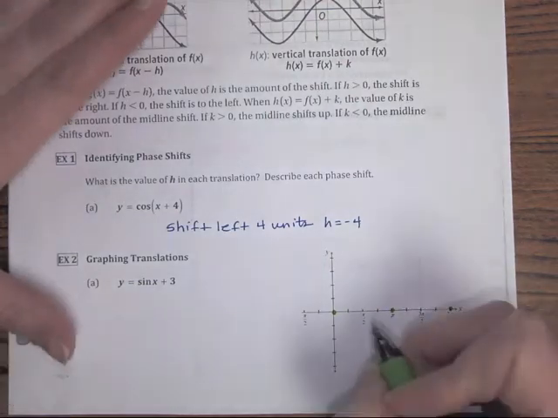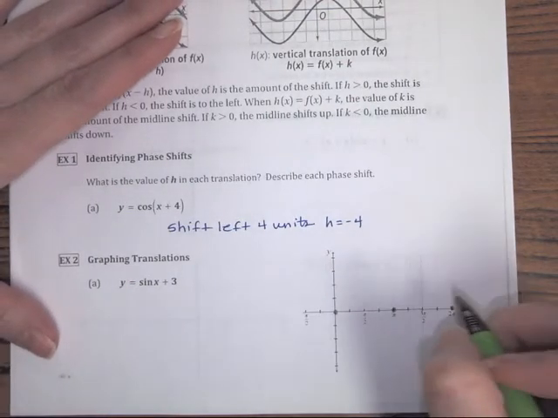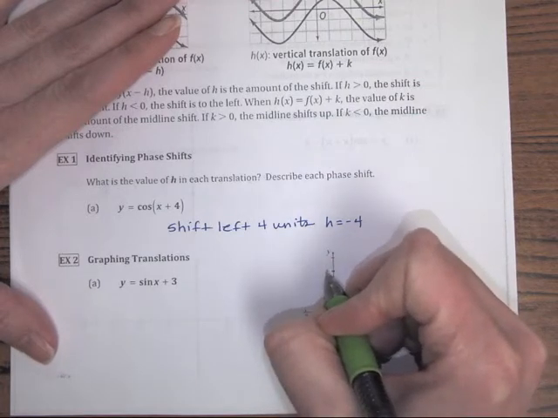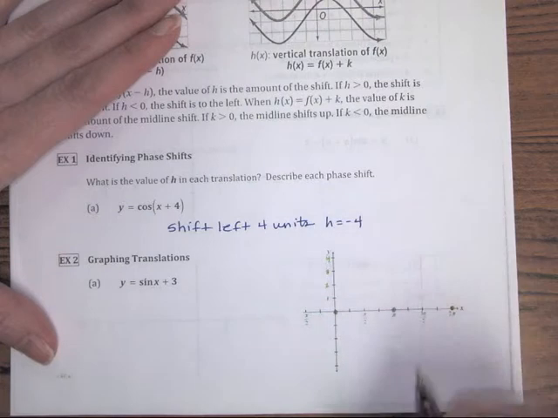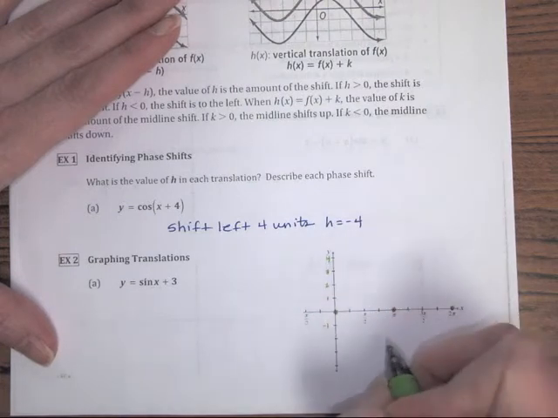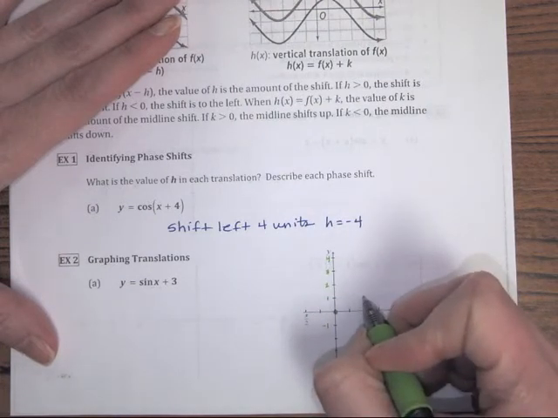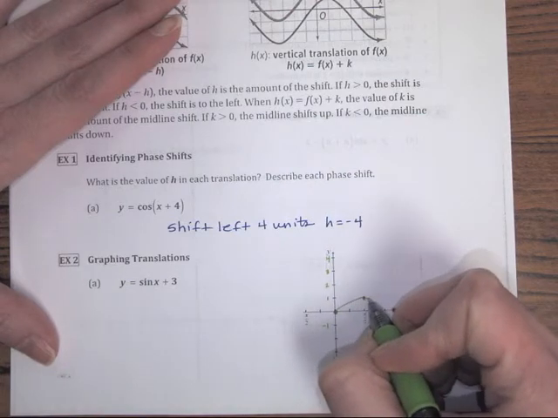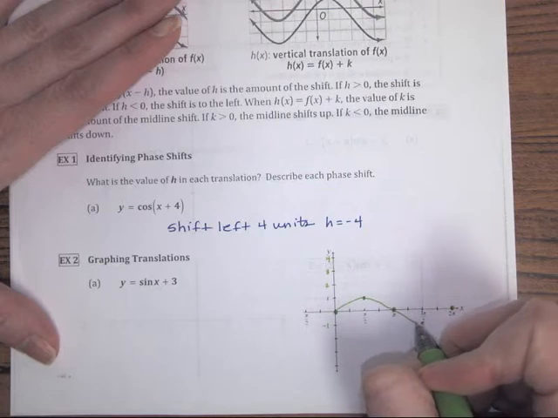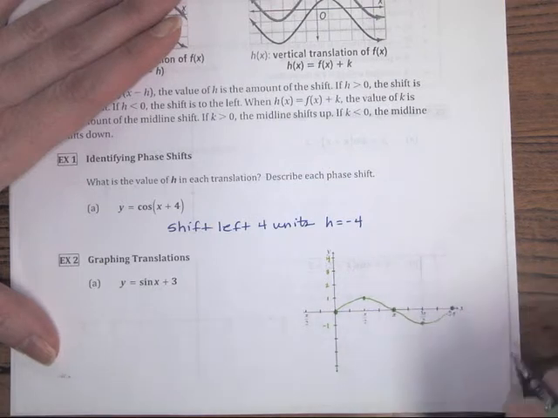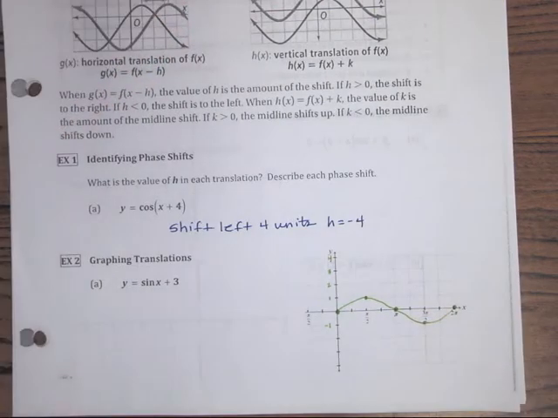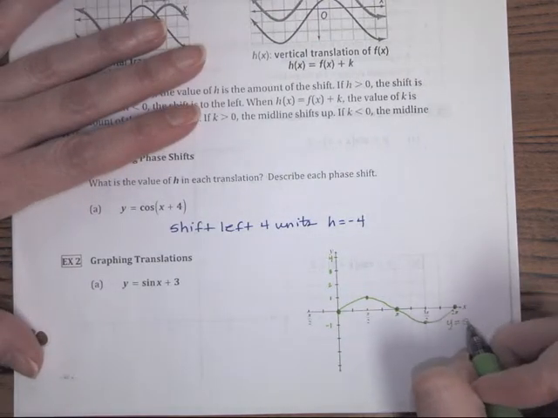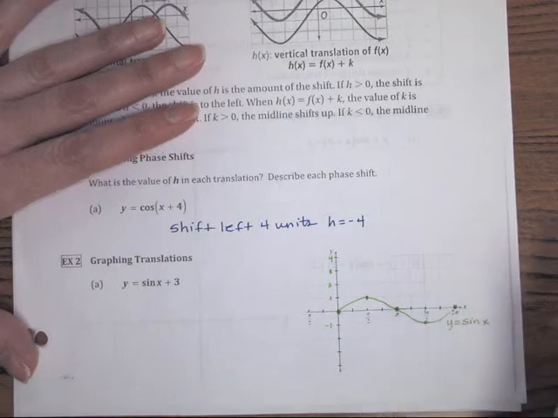it's going to cross the x-axis there. So how about this? I will make this 1, 2, 3, and 4. And so down here is -1. So right there, right there, so that is our original y equals sine x. Let's label this. This is y equals sine x.